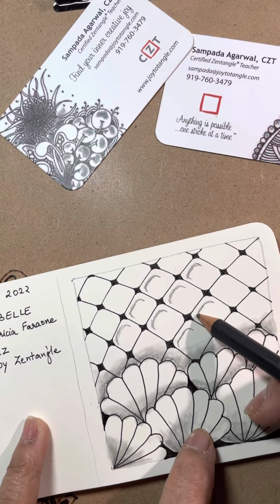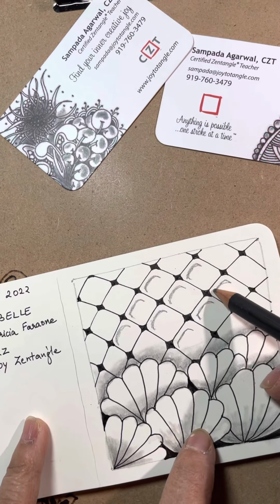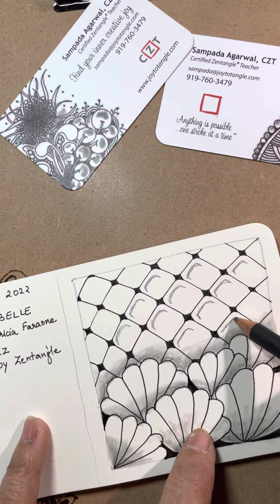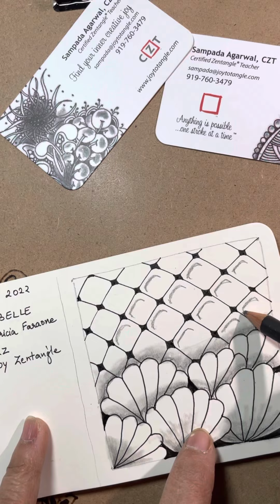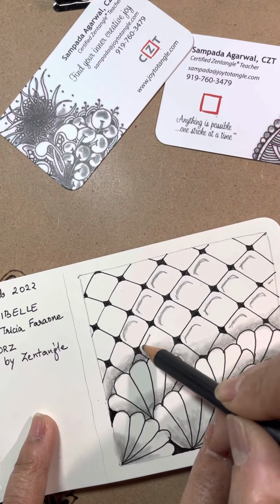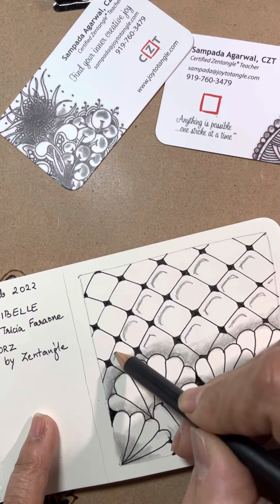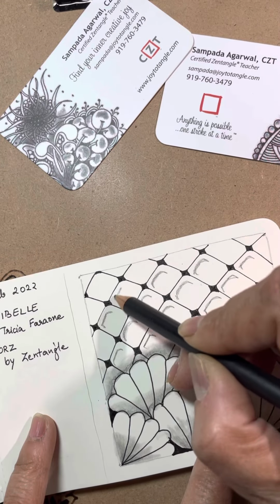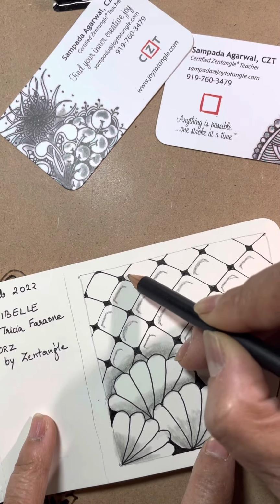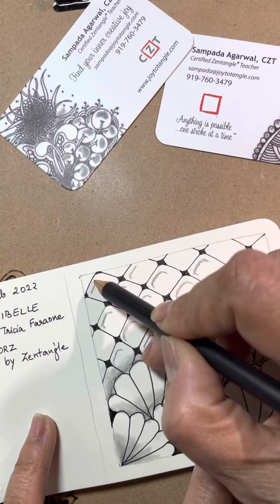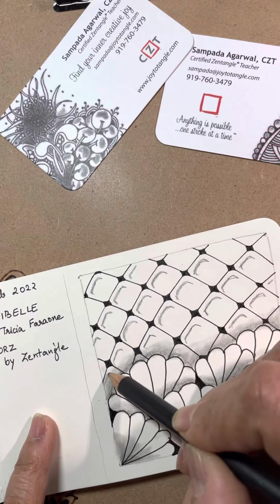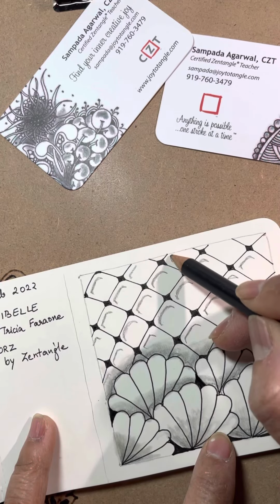So we are giving it a little bit of dimension there. You can just pick any side. And in Zentangle, we do not stress too much on the direction of light source and such. We just keep it real simple.